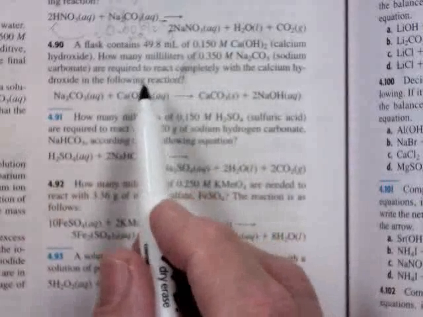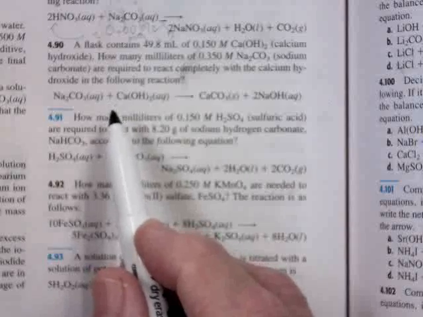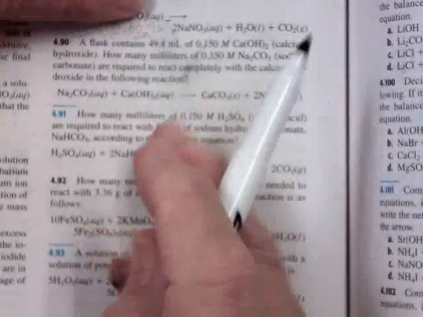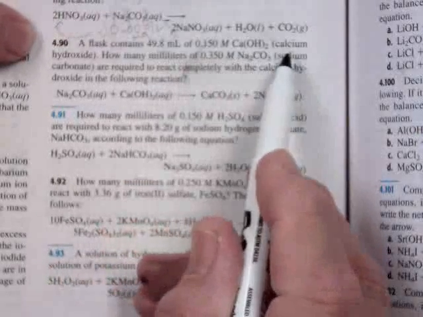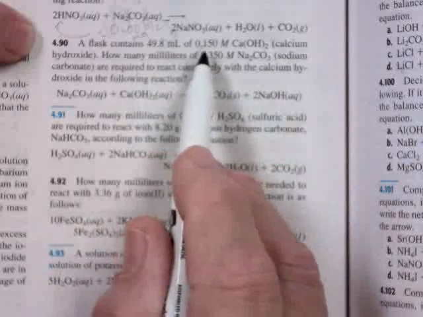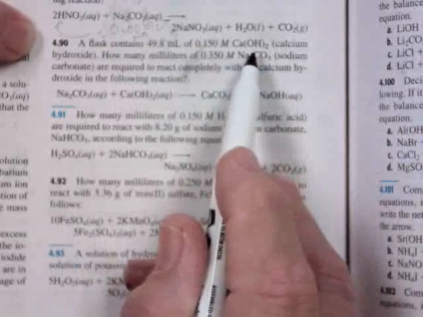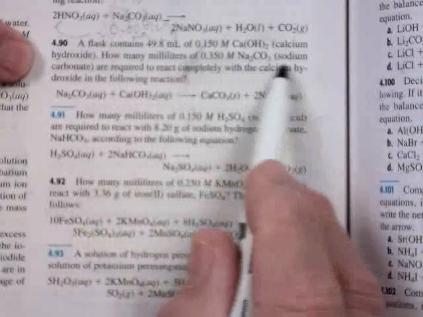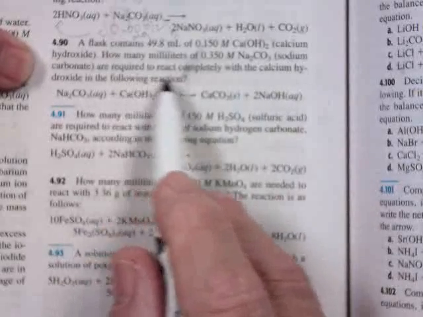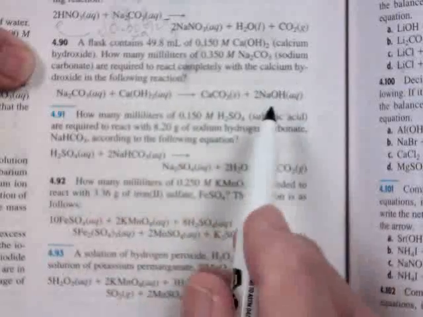Let me find it. You've got a flask that contains 49.8 milliliters of a 0.15 molar calcium hydroxide. That's solution data. Multiply those two together, where volume is in liters, and you have moles of calcium hydroxide. How many milliliters of this molarity of sodium hydroxide are required to react completely with the calcium, according to this reaction?